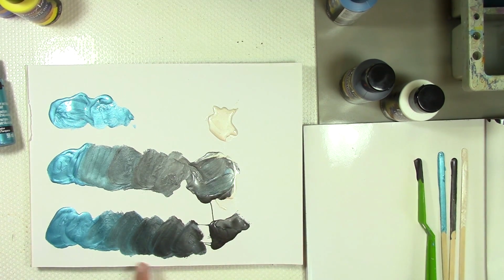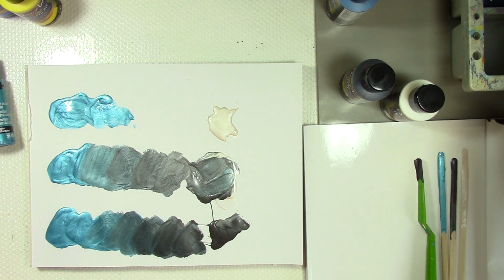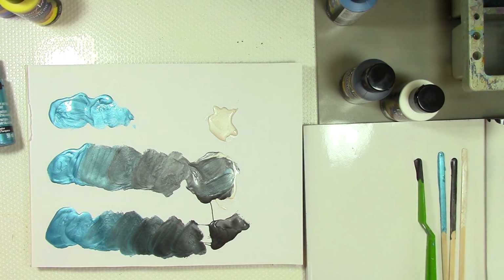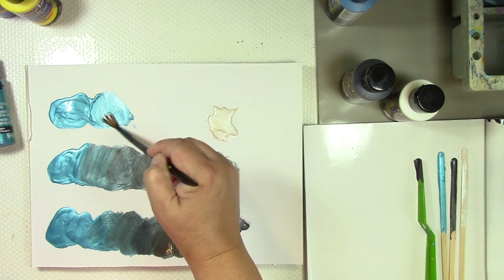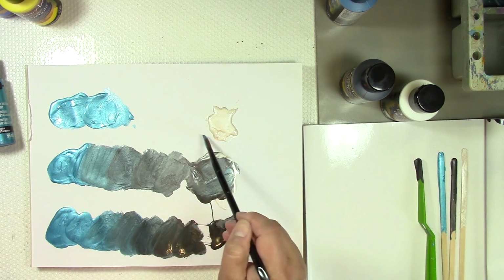So black creates the shade, gray creates the tones. Now let's create the tints. And if you have an extra brush, do that, so that way you're not contaminating it. Let's get a bit more blue in there.